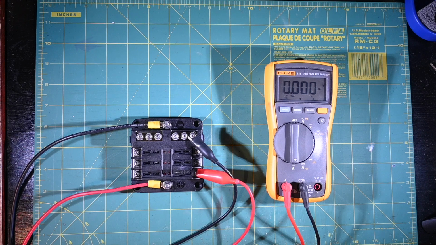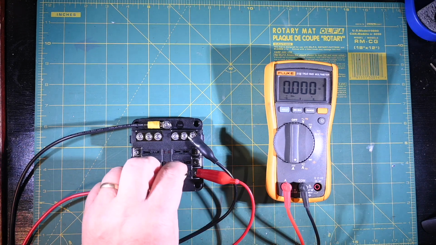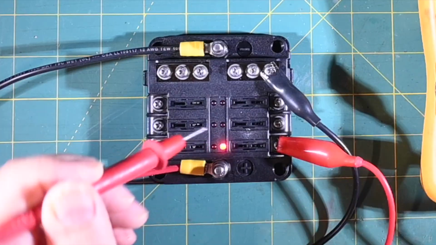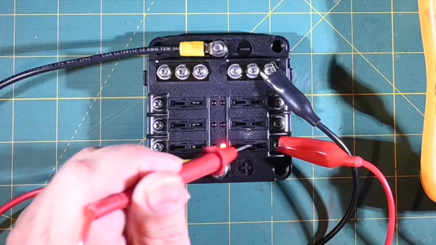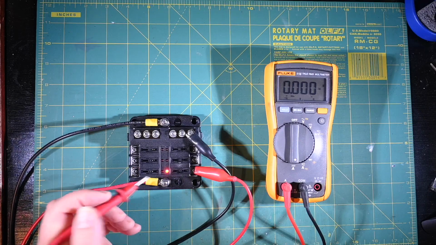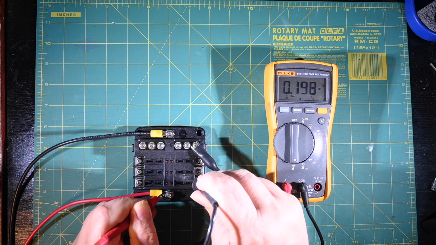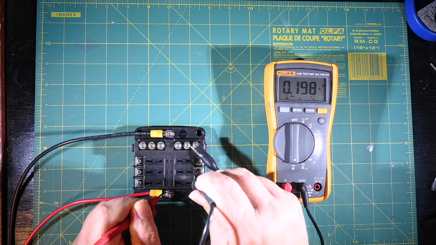Directly measuring the current in the circuit generally requires removing the fuse and then putting the meter leads directly across the fuse holder. Well, you see it's difficult to do that with these slots. However, in this case, I can go between the supply voltage and the output, and you see I measure 198, 199 milliamperes, which is what the power supply is putting out.